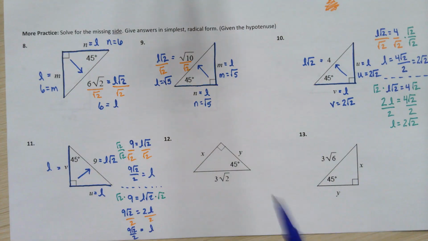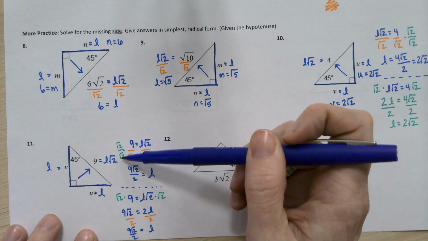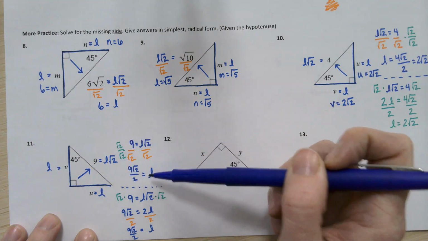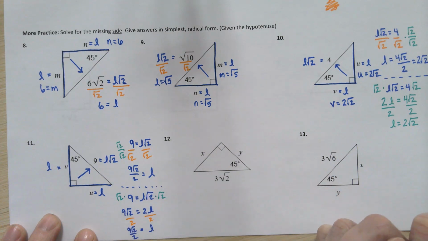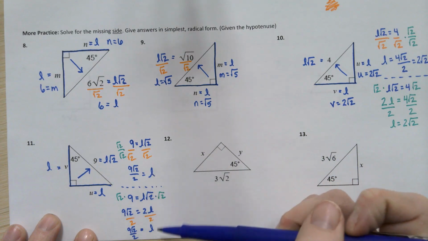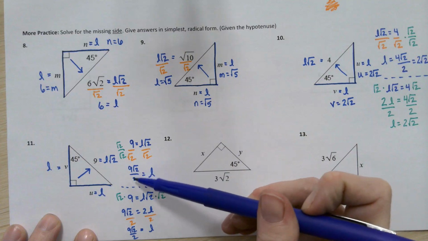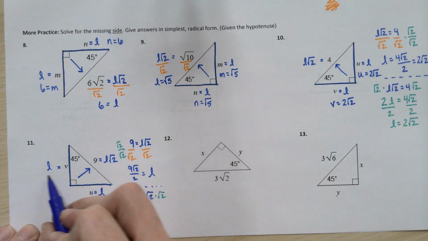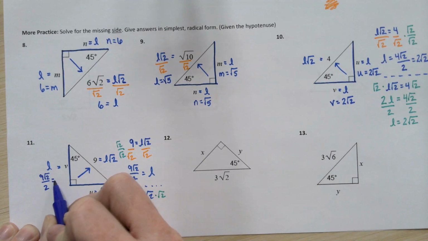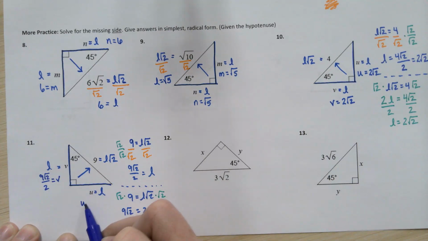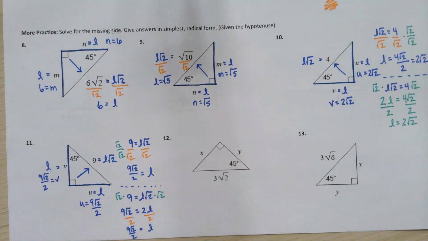Okay, I've got both methods on the paper here. If you're going to rationalize, you're looking at this top section. If you're going to multiply by root 2 when you get stuck, you're looking at this bottom section. Either way, we're going to end up with L equal to 9 root 2 over 2. So if we plug that in everywhere that we see an L, we're going to end up with 9 root 2 over 2 equal to V. And then U also will be equal to 9 root 2 over 2.